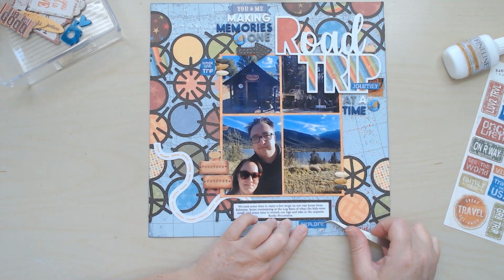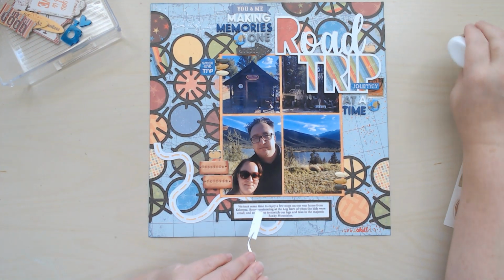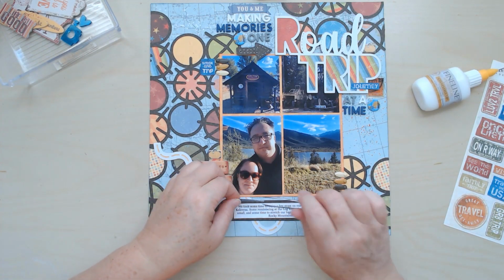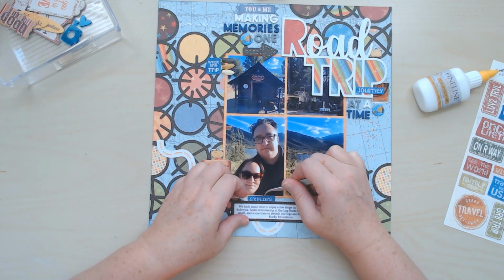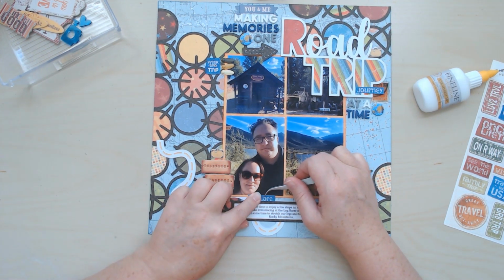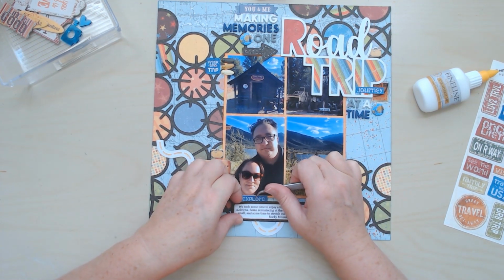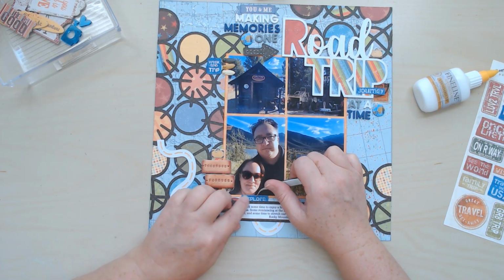Sometimes I wish I could ask you guys, where should I put this? But it doesn't work like that. I think I'm going to put it at the top just so it's connecting my journaling. It's kind of already connected by the road piece, but I'm going to tuck it there. I don't want it to cover my face. There we go. Okay. There we go.